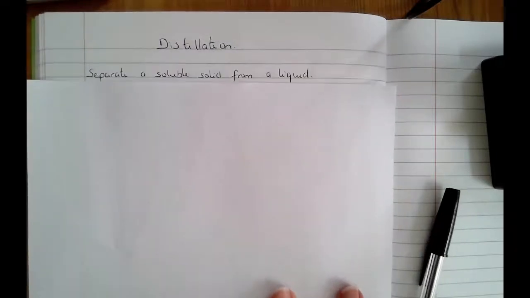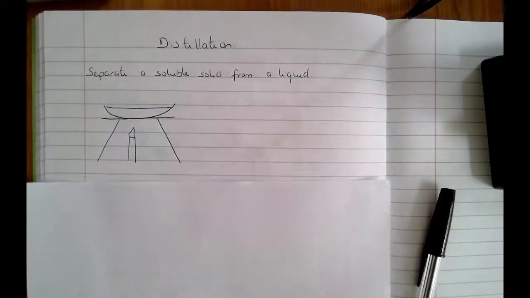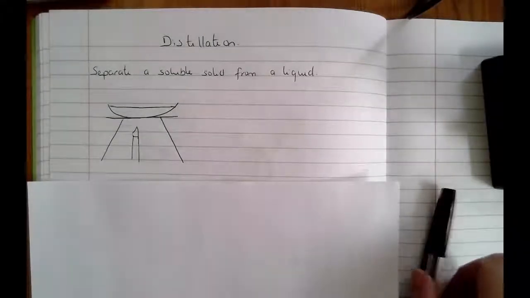So in this video we're going to continue with CC2, which is separating mixtures, and we're going to look at a different technique called distillation. Distillation can be used to separate a soluble solid from a liquid. And if you watched the first video I made on this topic, you might be thinking, well, that's exactly the same as crystallization. We came across crystallization in the last video.